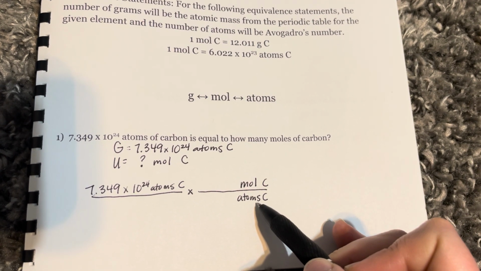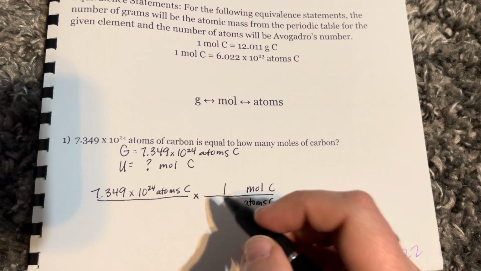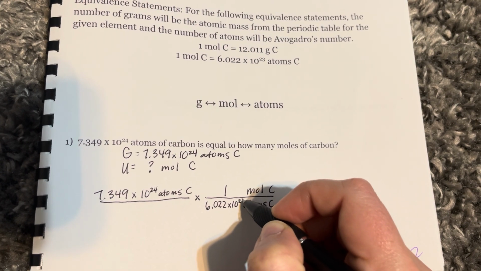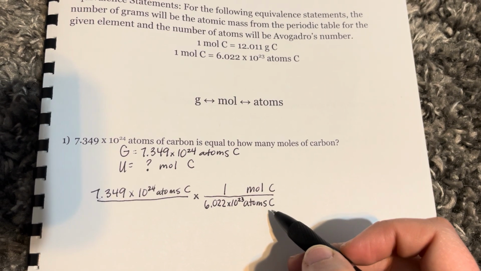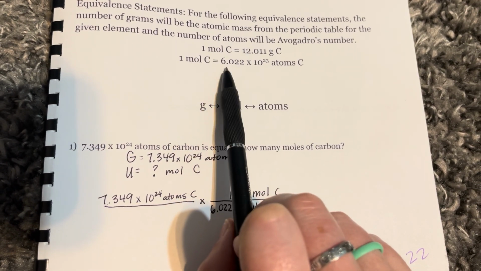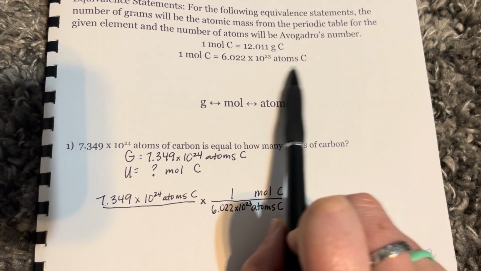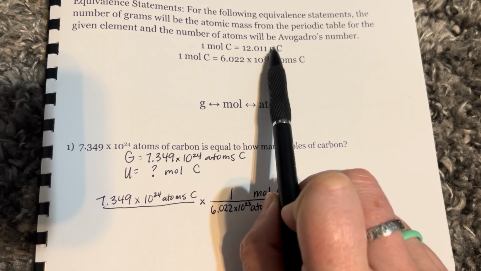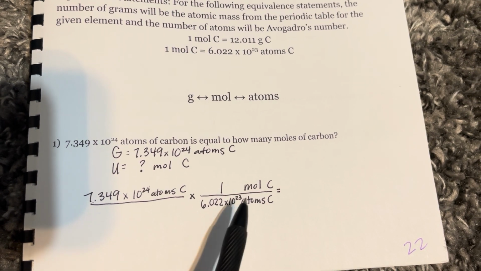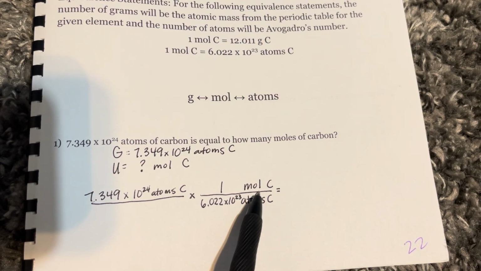I can go from atoms of carbon to moles of carbon because I know that for every 1 mole, there's 6.022 times 10 to the 23rd atoms. Okay, for any element, it's always like that. This is what I was showing you before. 1 mole is equivalent to 6.022 times 10 to the 23rd atoms. That's for every single element. The only number that changes is the grams for your different chemicals or elements. Okay, because I have this in moles of carbon and I was trying to find moles of carbon, I know I'm done at this point.